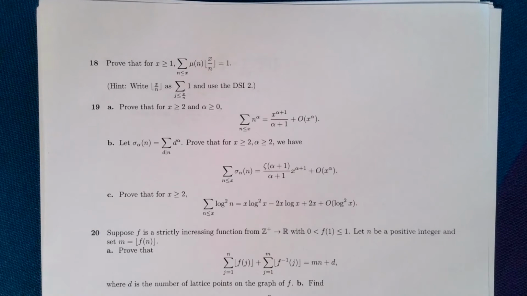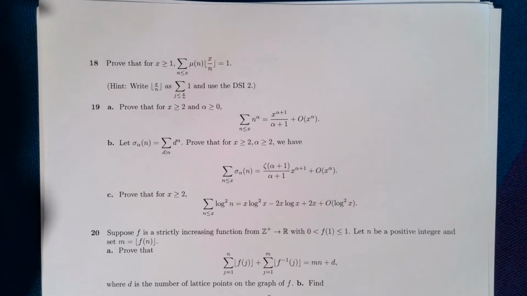Well, welcome to our journey into number theory. These are just a few little exercises connected with chapter 3, section 5, with the questions 18 through to 20. And they're going to make use of the divisor to sum identities, in particular the second one.